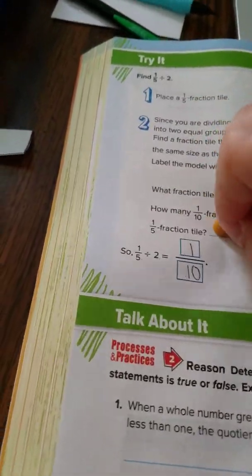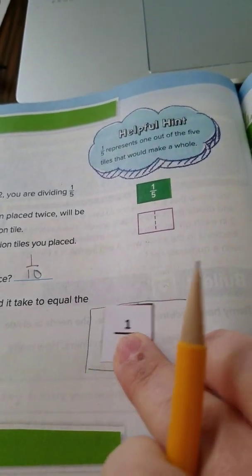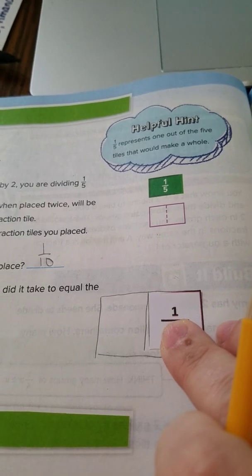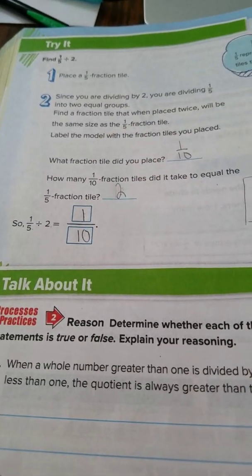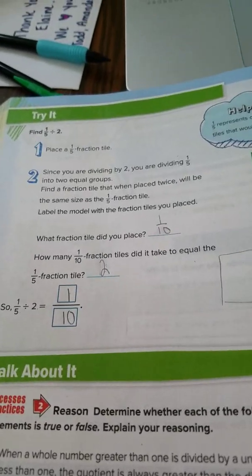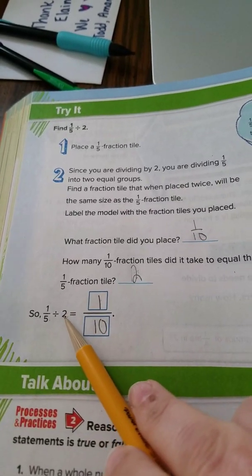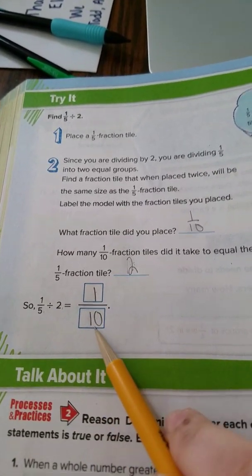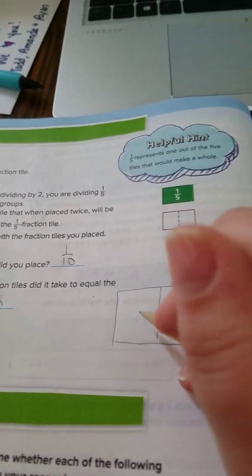And you know what, this is wrong because I said something wrong. It would take 2 of these to cover the 1/5. See that? 1, 2. But what you need to focus on is what size was the tile I used? I used a 1/10 tile. We're going to do some more examples, so don't worry. So when I take 1/5 and I divide it into 2 equal pieces, one piece is a 1/10 of the 1/5. And that's easy to think about because look over here.